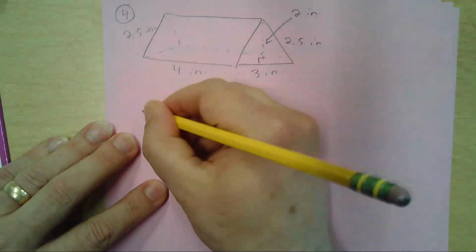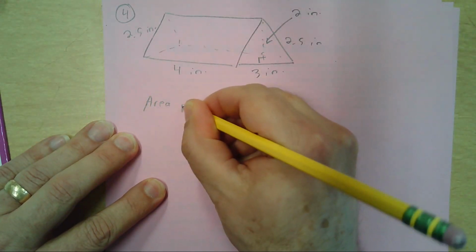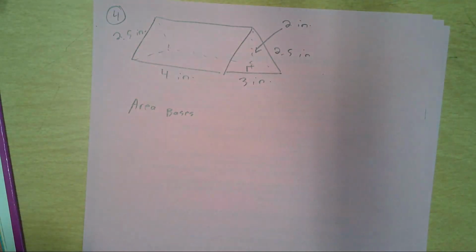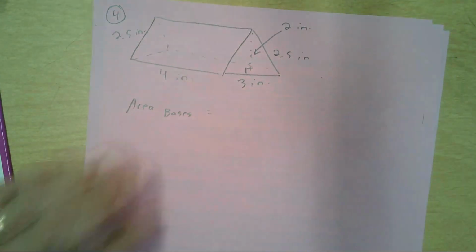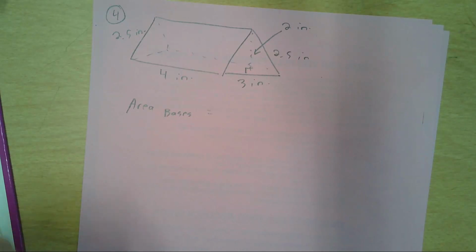So, let's start with this. Basically, what I need to figure out is the area of the bases. Okay? And they are triangles. So, I know both the triangles are the same.